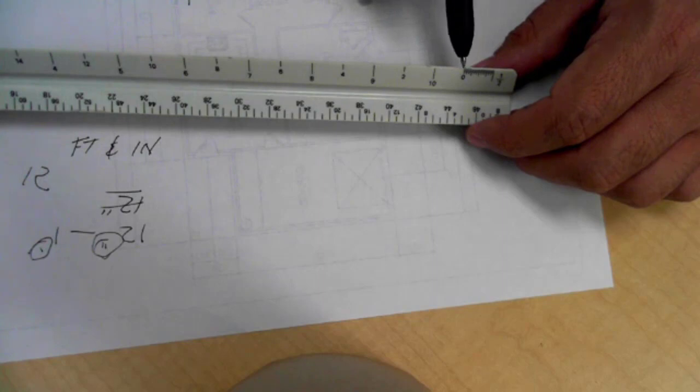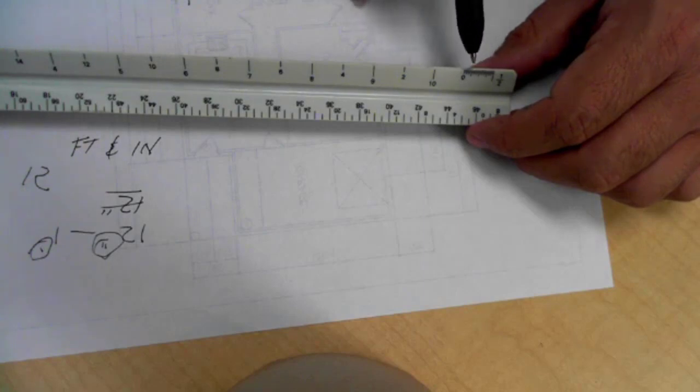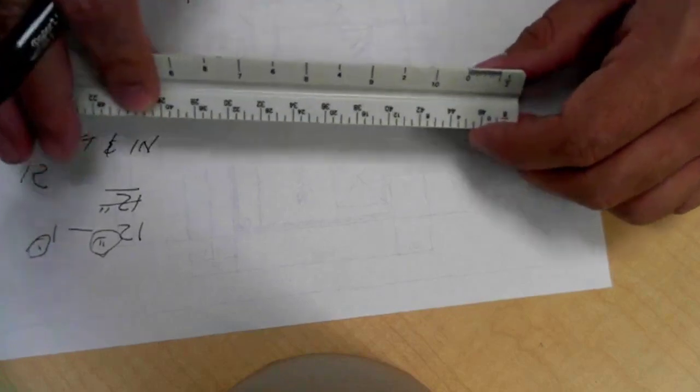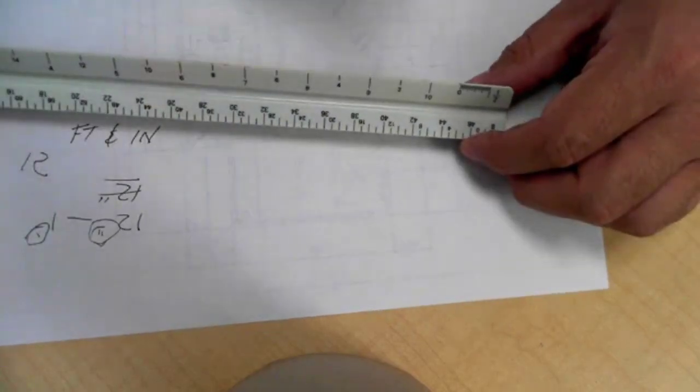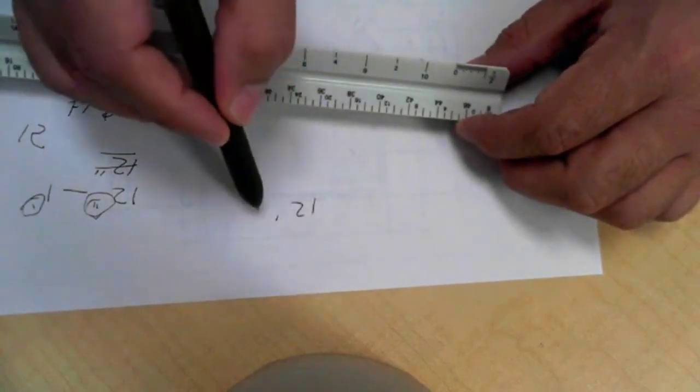If you could count, and how many lines you have? I would count 24. Perfect. You have 24 lines, right? Now remember, 12 inches equals a foot.